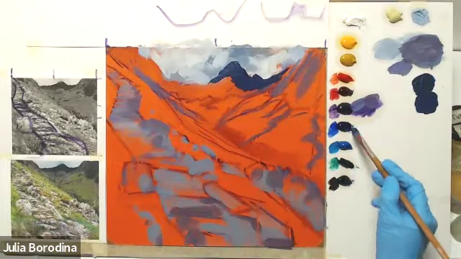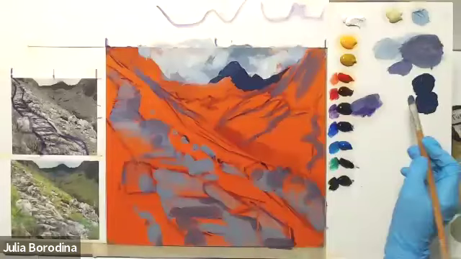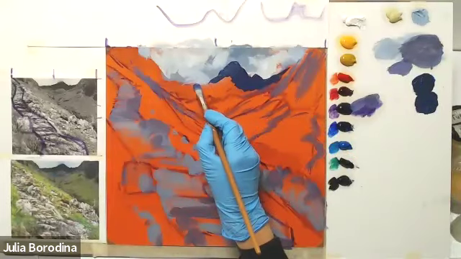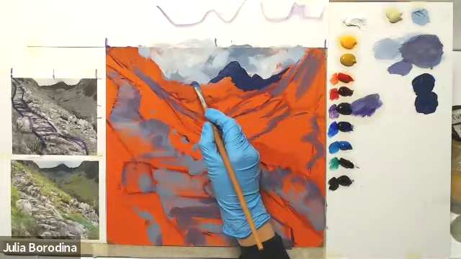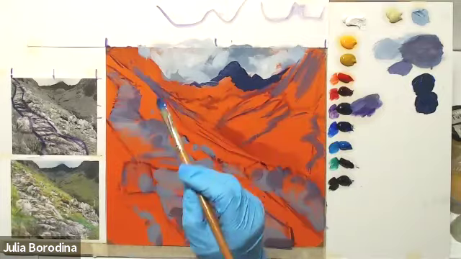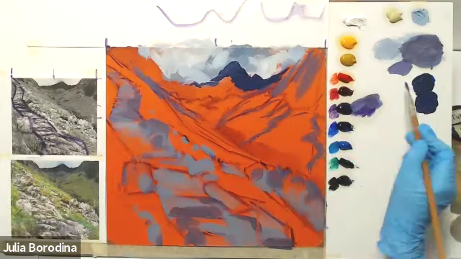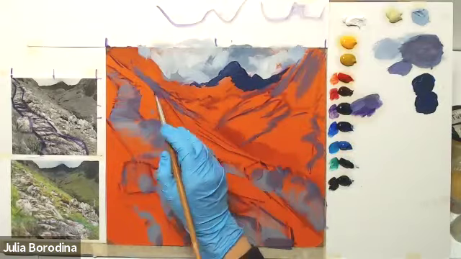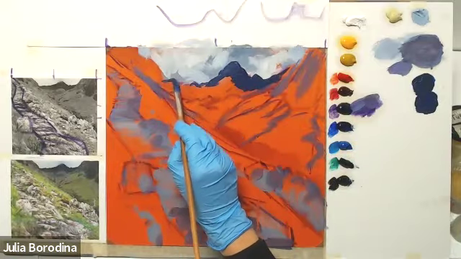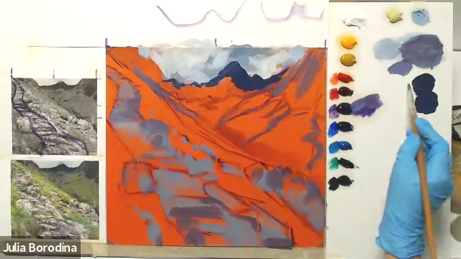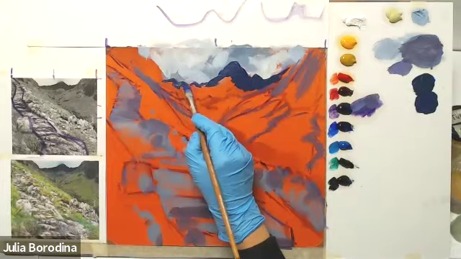Maybe a tiny bit more violet just to make that color slightly different. Okay, and can I put little bumps and imperfections on that corner here? Maybe sometimes a little more exaggerated. I can always flatten them.